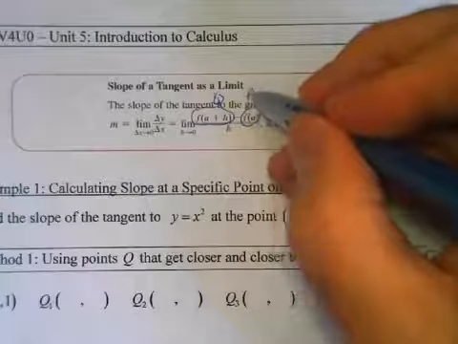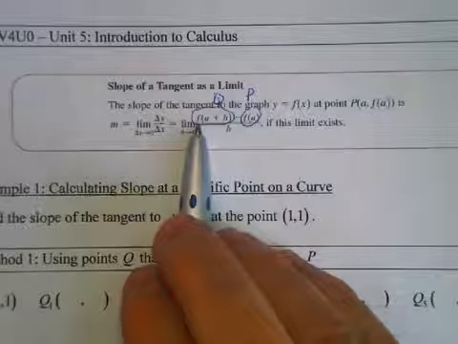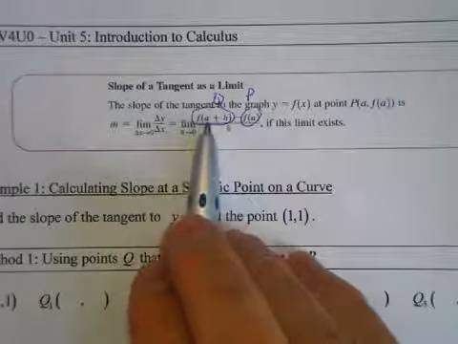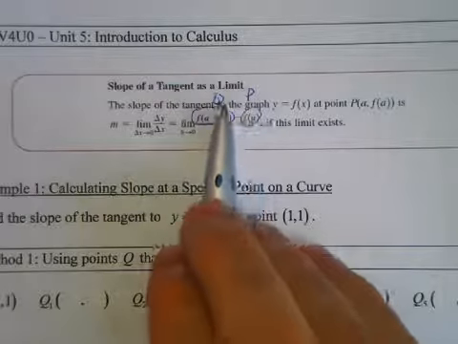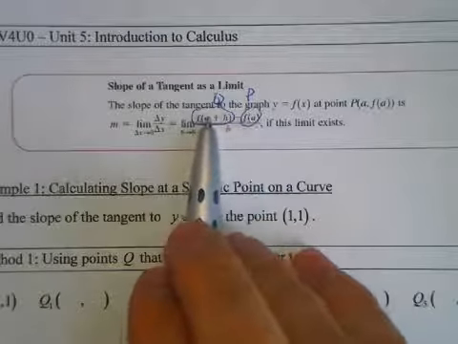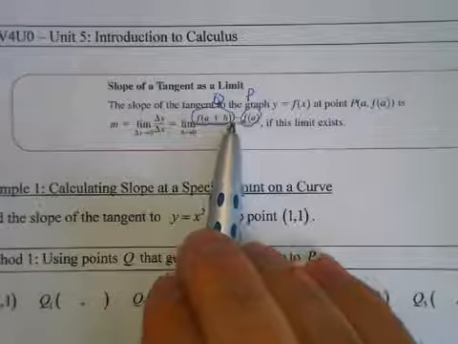Because it's f of A plus h and f of A, these are the y coordinates of Q and of P. So this is on top, this is the rise, the difference in the y value. And then on the bottom is your h.